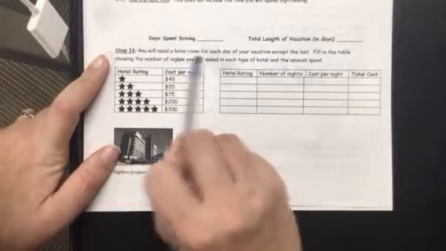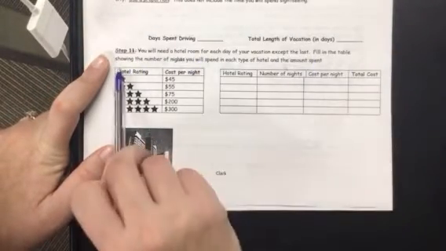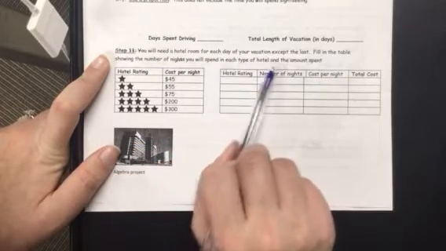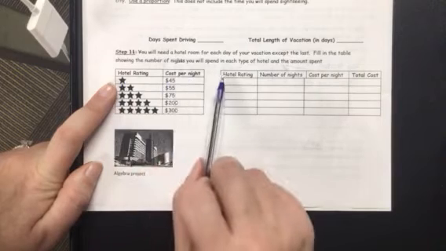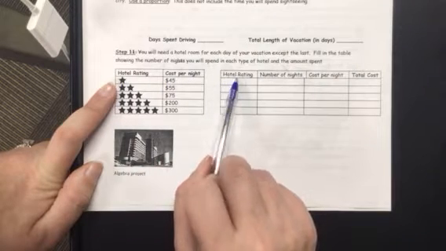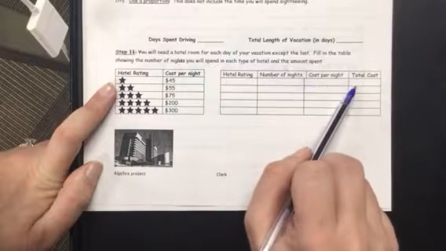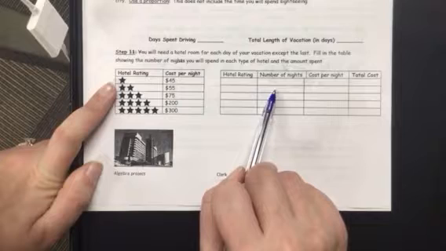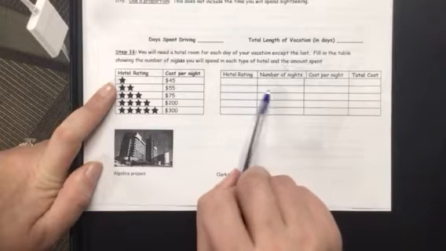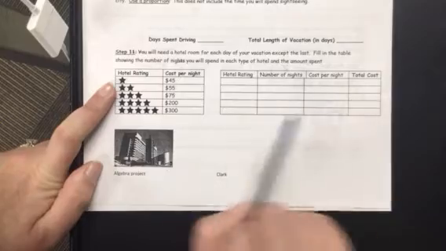Step 11, you will need a hotel room for each day of your vacation except for the last. Fill in the table showing the number of nights you will spend in each type of hotel and the amount spent. So if you're going to spend, this is a 1-star. Let's say you spend 1 night in a 1-star. Cost per night is $45. What's your total cost? If you decide to spend 0 nights, you need to fill it in anyway. 2-star, 0 nights, cost per night, $55, $0.